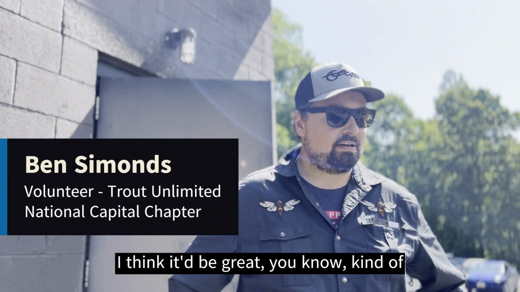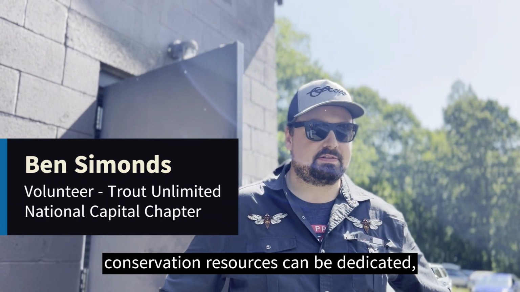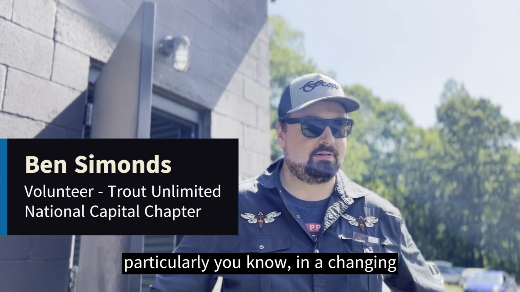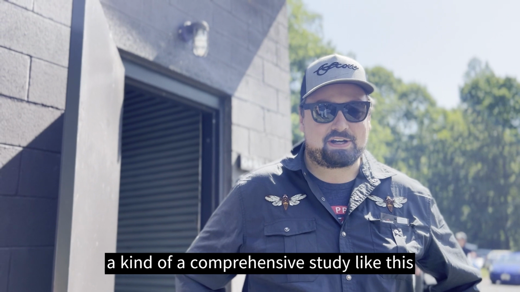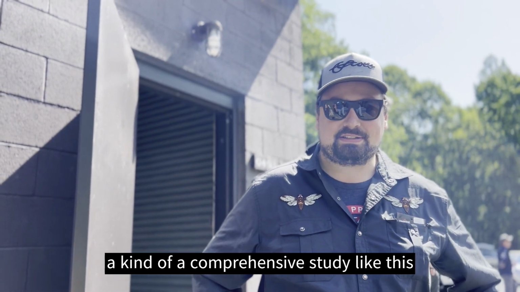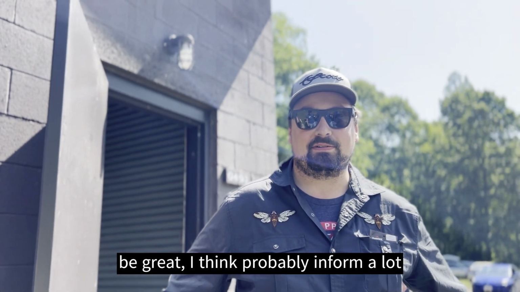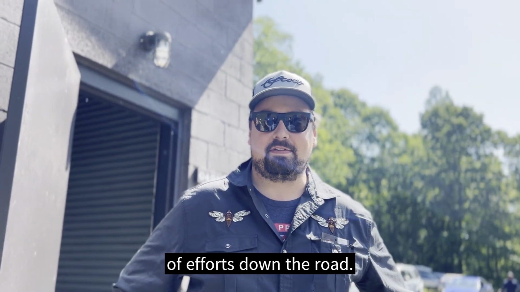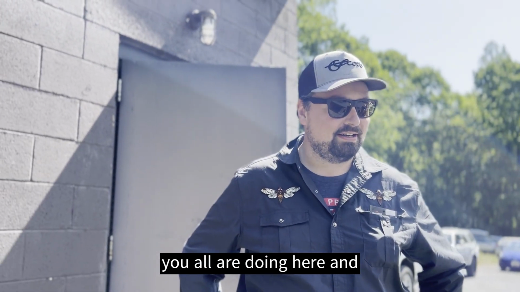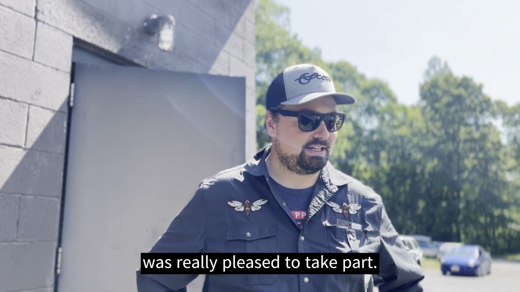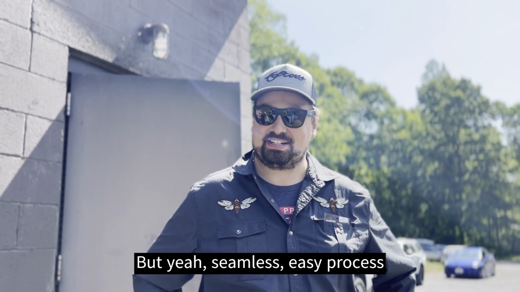I think it's great, understanding where the brook trout populations are and where conservation resources can be dedicated, particularly in a changing climate. Having a comprehensive study like this to truly understand where those brook trout are in the park is going to be great. I think it will inform a lot of efforts down the road. It's a really great thing you all are doing here, and I was really pleased to take part. But yeah, a seamless, easy process is what I would say.